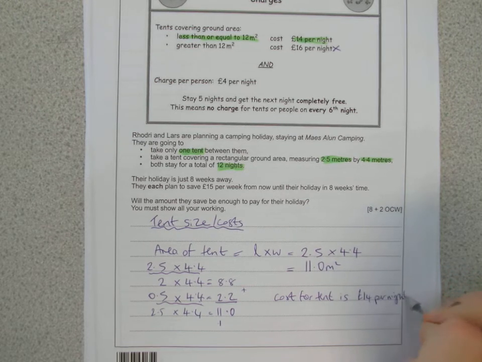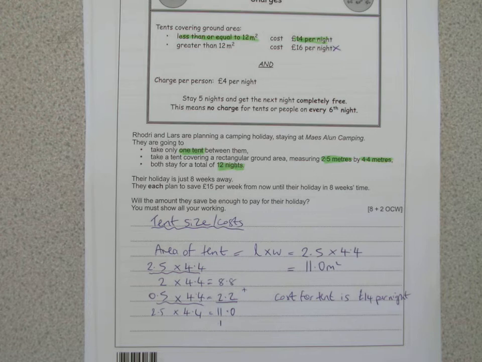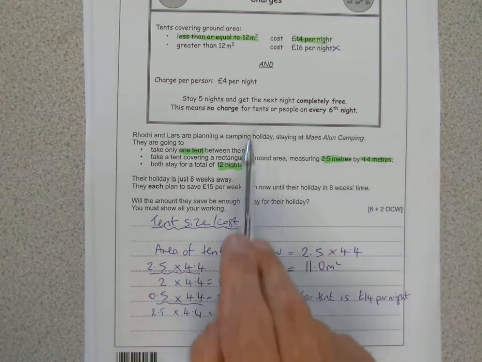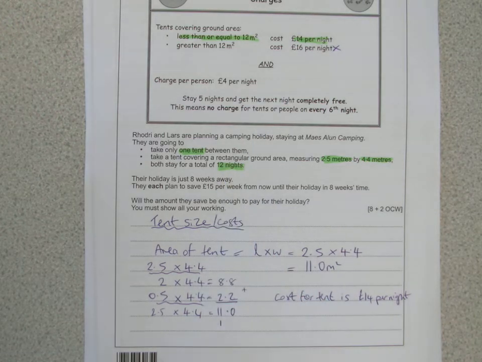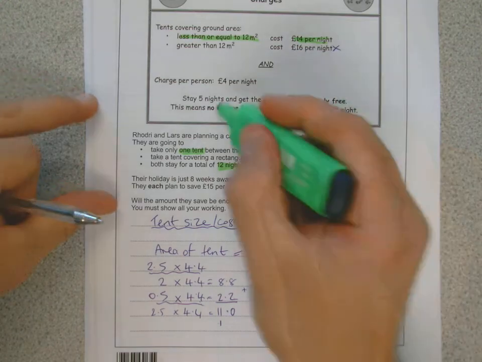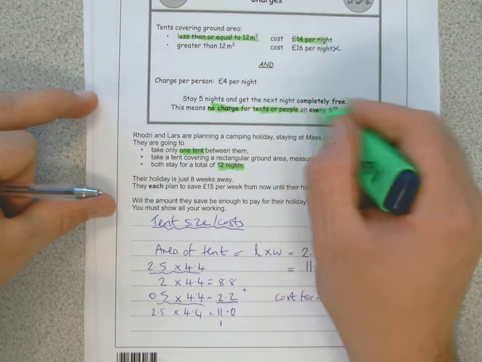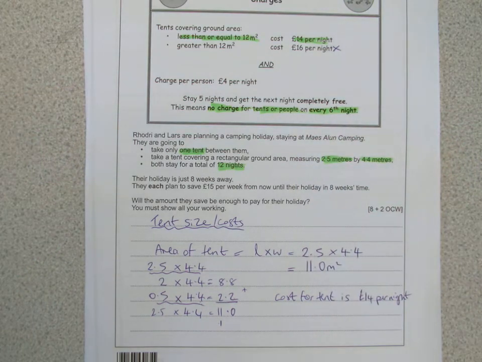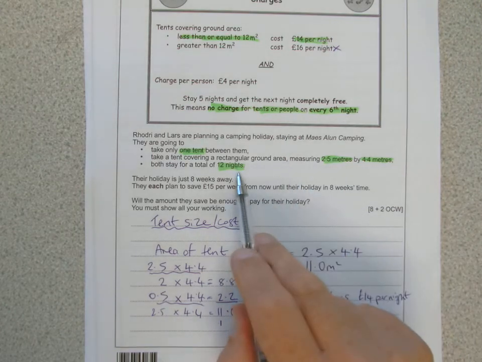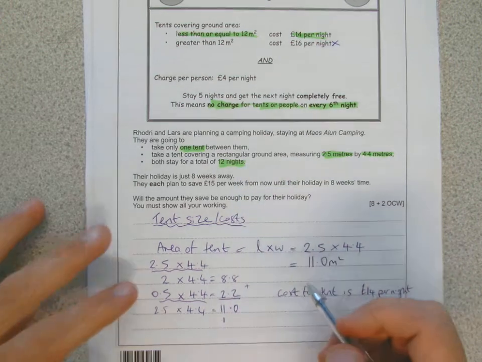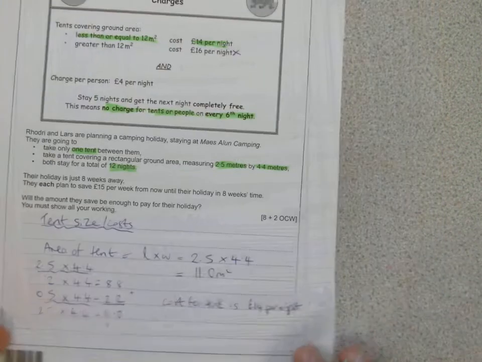Now, what we need to do, of course, is work out the total cost. Remember, they stay in for 12 nights. But if you remember back, it says here there's no charge for tents or people every 6th night. So every 6th night they get free. Because there's 12 nights, they're going to get 2 nights that are free. So we can make that sort of statement.